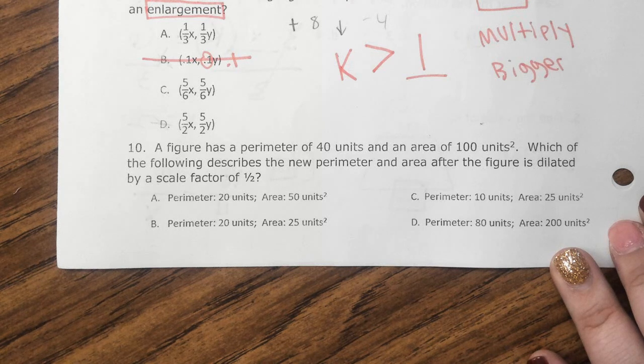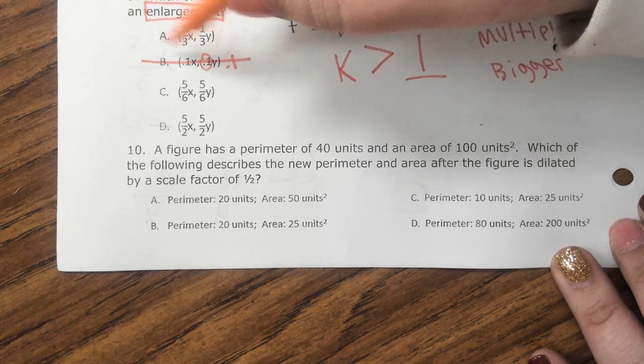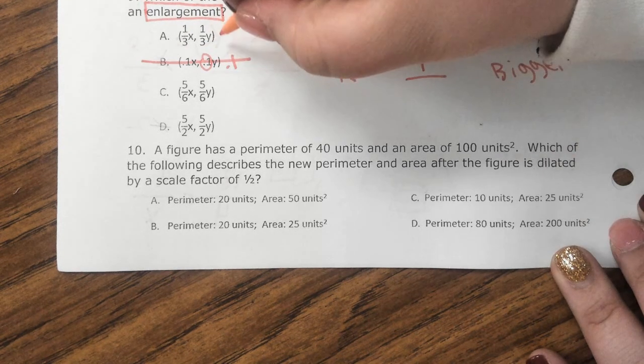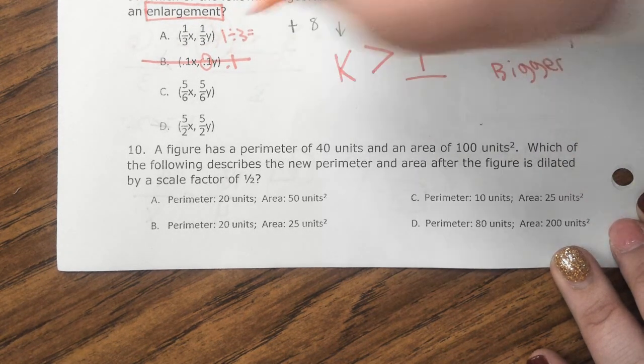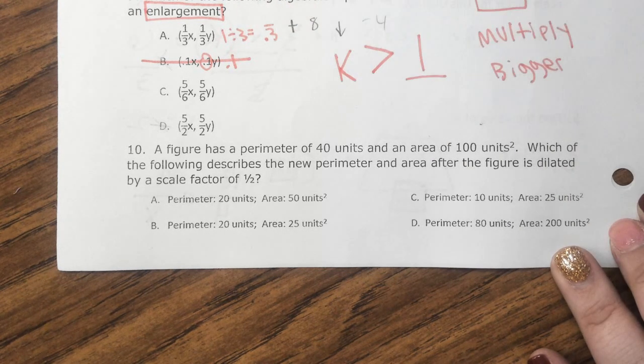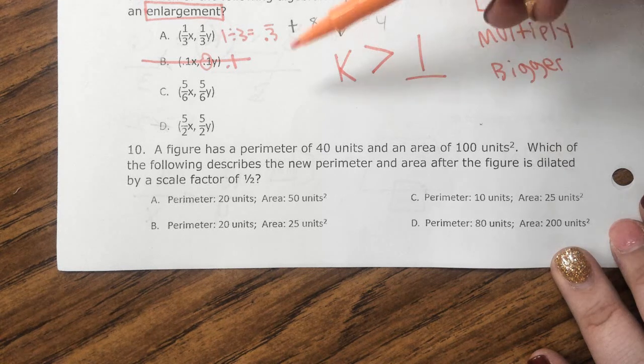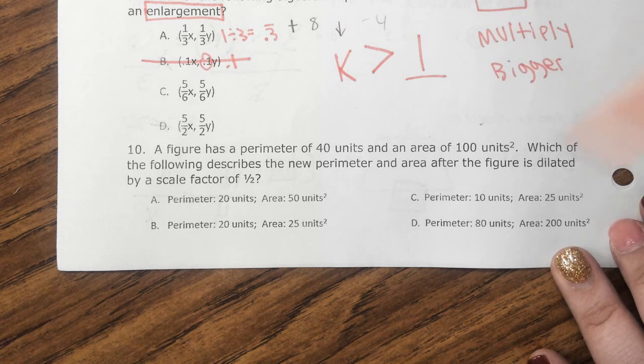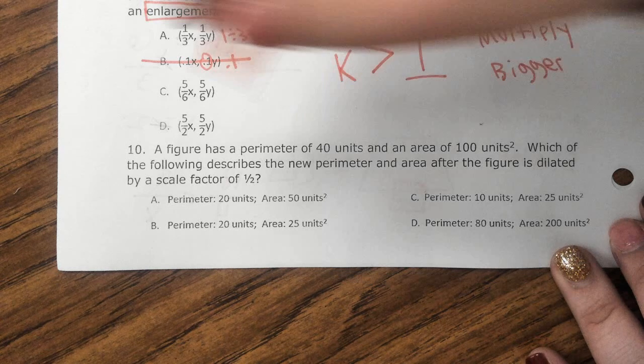I see you grabbing your calculator. Why are you doing that? See what the other ones are. So how did you figure out for A? 1 divided by 3. And you said 1 divided by 3 was? Point 3, with the 3 repeating forever. Okay, I love it. Is that bigger than 1? No. So you know what you're looking for here, right? Yeah. Okay.